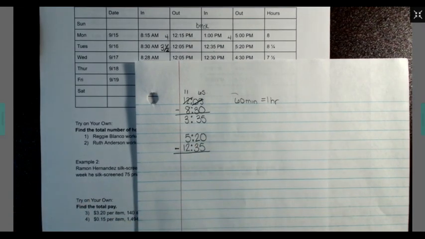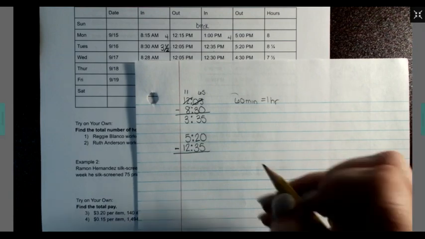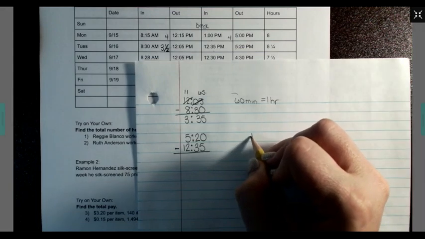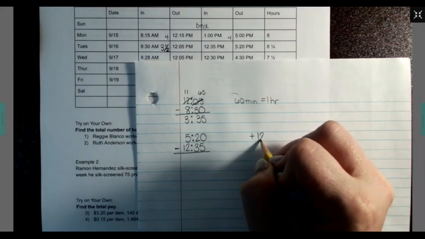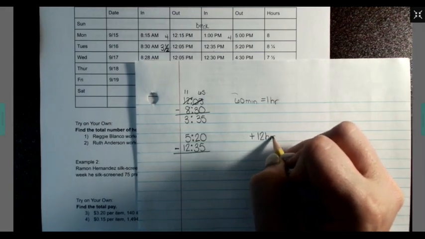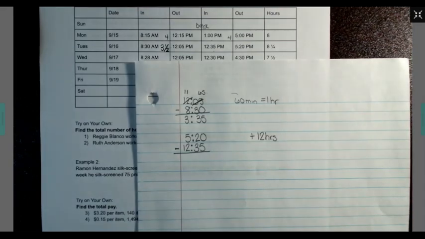So we have to convert to military time. And when we convert to military time, we need to add 12 hours. Military time, what happens is it keeps counting. It doesn't reset at noon. We don't go back to 1. It just goes 12, 13, 14, 15, and counts all the way up to the 24th hour in the day.